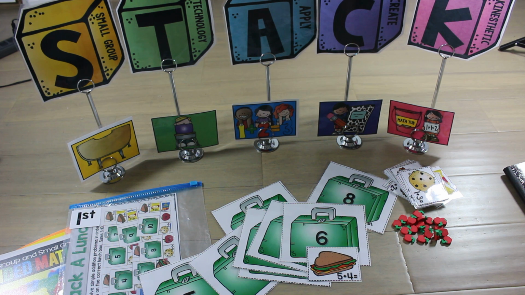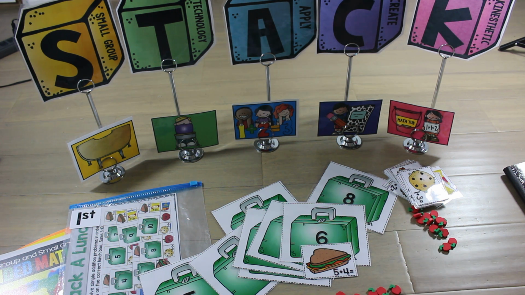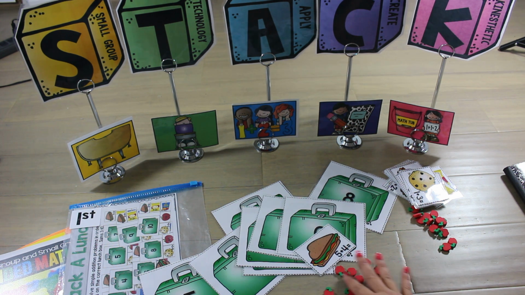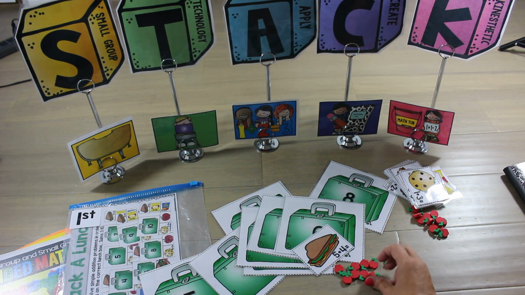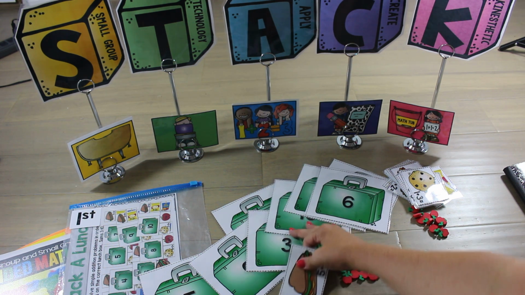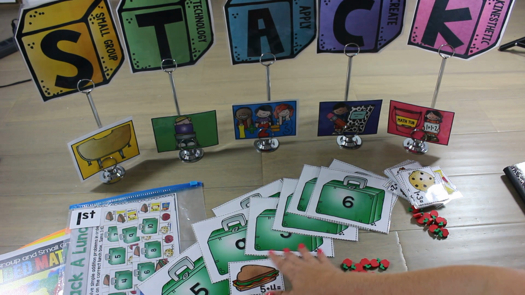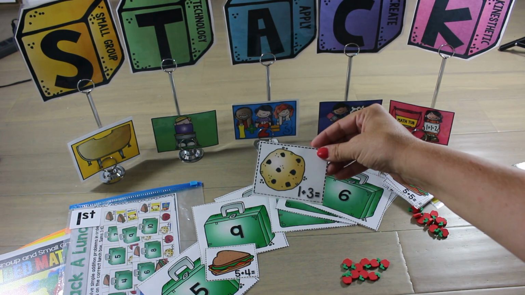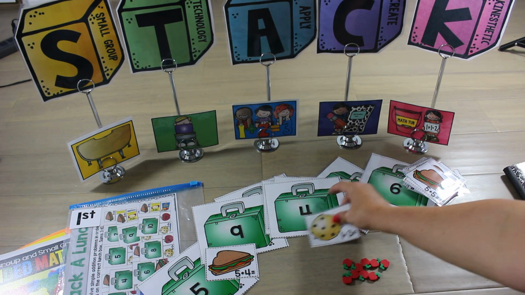I'm trying to see what you can see in the camera. This card says 5 plus 4. If they're not sure what that is, then they can use the apples to count out 5 plus 4. Once they determine, oh, I'm sorry, you can't see that. I have a nice little 5 frame of apples and 4 on the bottom. Once they determine that 5 plus 4 is 9, they would pack it under the 9 lunch box. And I know that you're probably not seeing that. Okay, then they take the next card, 1 plus 3. And they say, oh, that's 4, I know that. So they would find the 4 lunch box and pack that cookie into that lunch box.